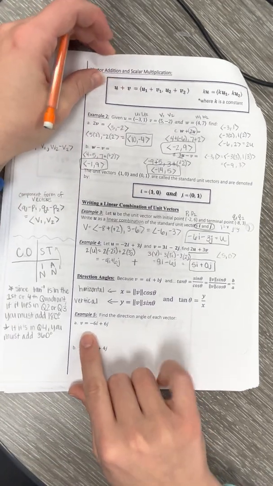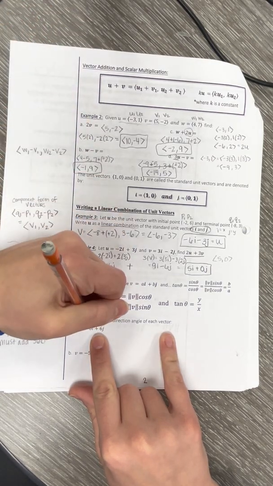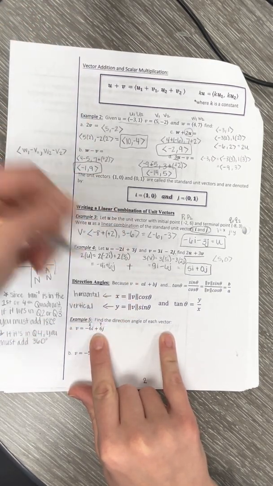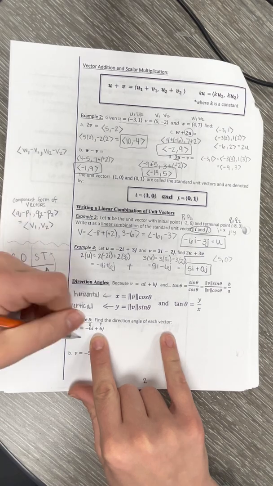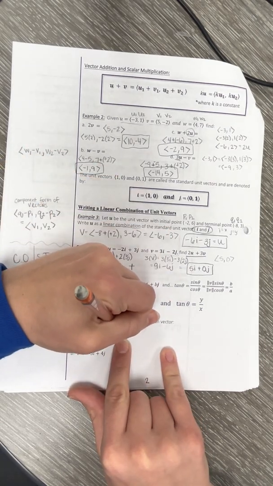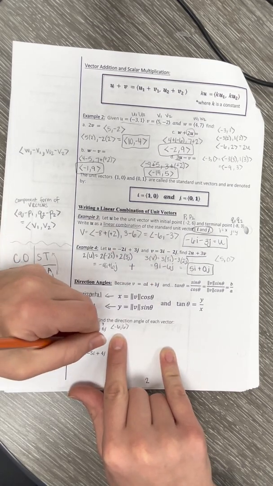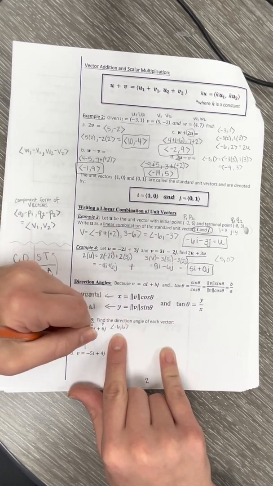So v is equal to -6i plus 6j. This is the x value, this is the y value. Let's write it as if it were a coordinate, (-6, 6). If it were a coordinate, it would be in quadrant 3. Negative 6, positive 6, somewhere here.